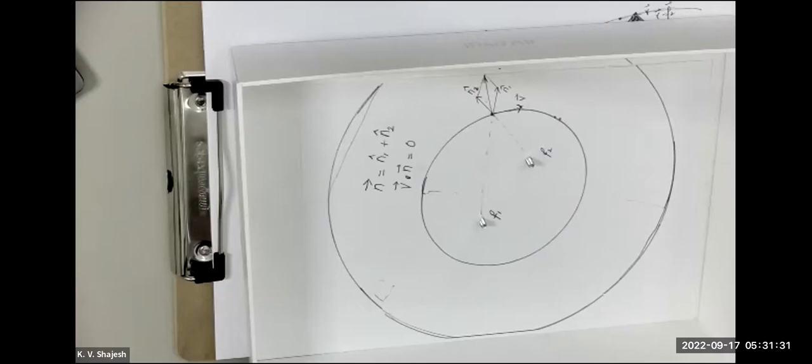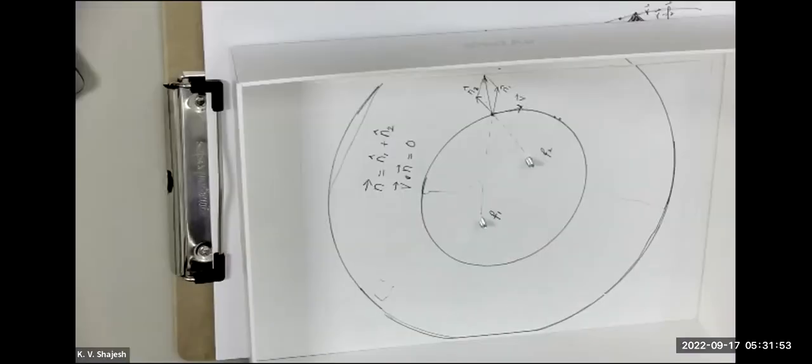Given f1 and f2, you can again have the same perpendicularity property for another ellipse, right? So there are infinitely many ellipses which can be drawn about f1 and f2, and all those ellipses will satisfy the perpendicularity between n and v.